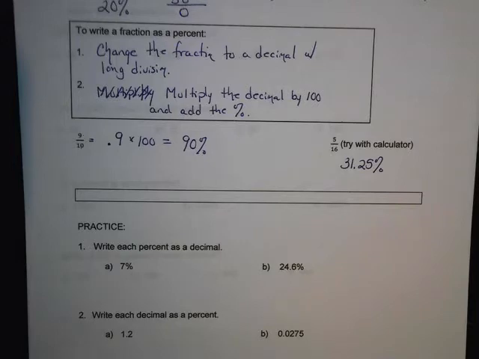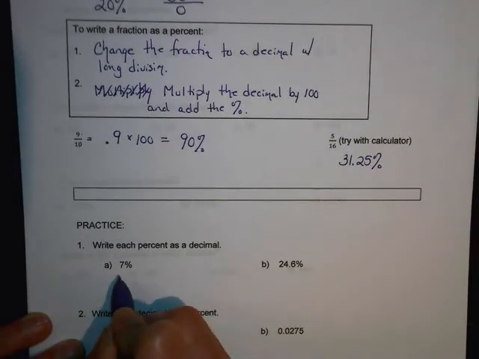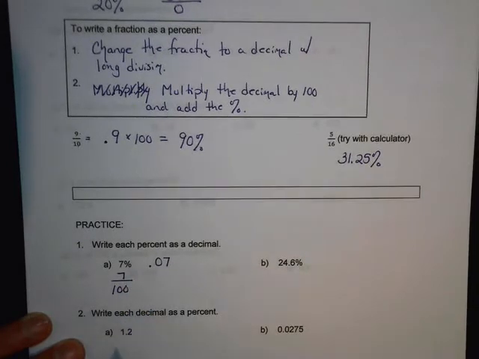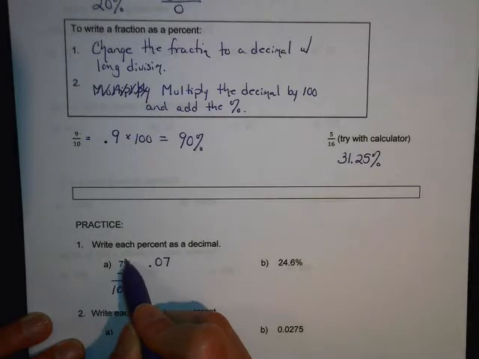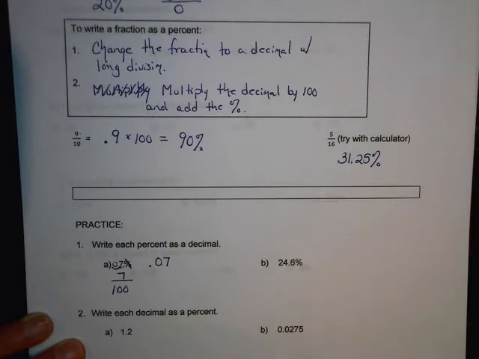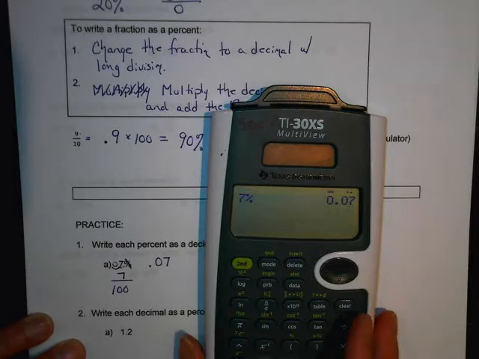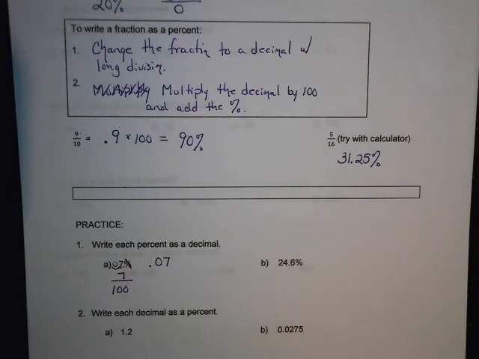All right, so I'm going to do these without my calculator, and then I'm going to do it with. So to write each percent as a decimal, if you want, you could just say 7% is 7 over 100, so that's 7 hundredths. If you want, you can say, I'm going to drop the percent symbol and shift my decimal 2 places to the left. That's another way to do it. Or we can turn on our calculator and say 7% and hit enter. And there's your decimal. All right, there's a bunch of ways we can mess with these.